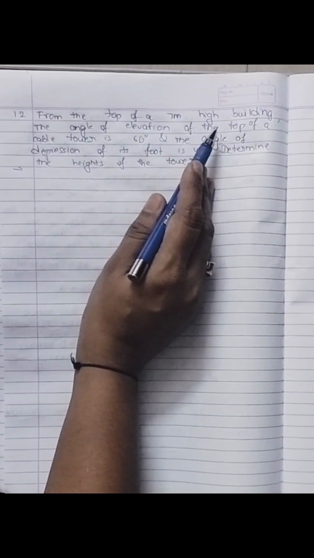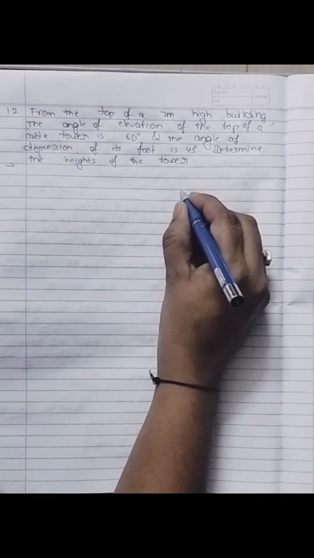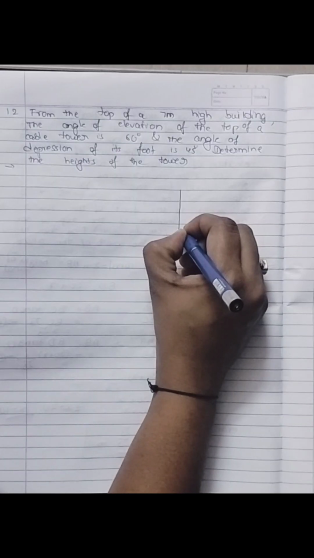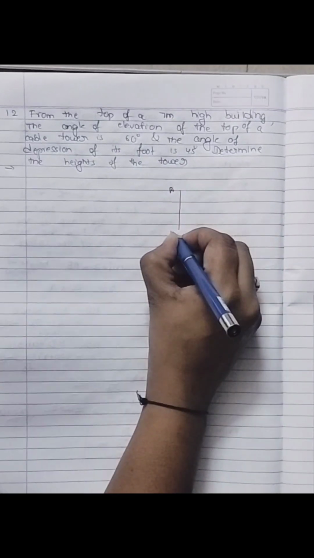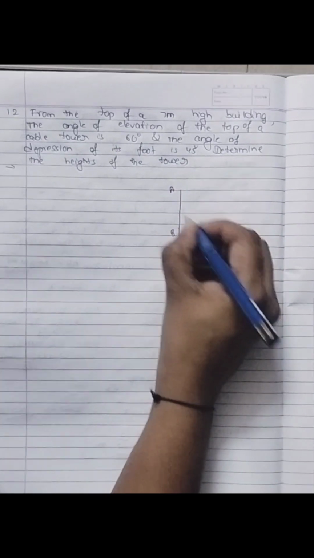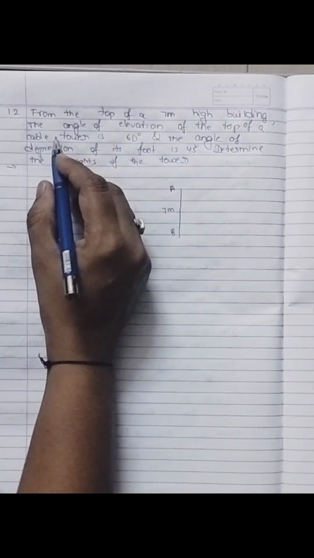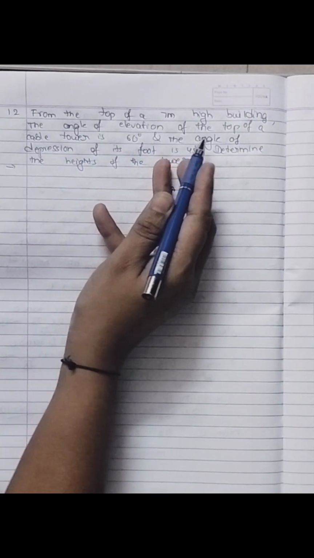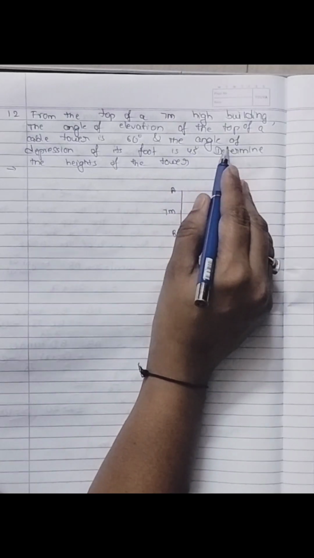So next we'll move to question number 12. It is saying, from the top of a 7-meter high building, let AB be the building with a 7-meter height, the angle of elevation of the top of a cable tower is 60 degree and the angle of depression of its foot is 45 degree.